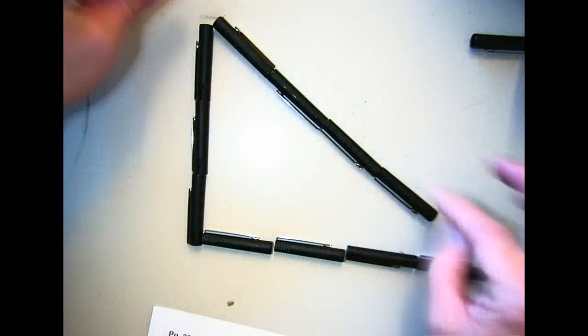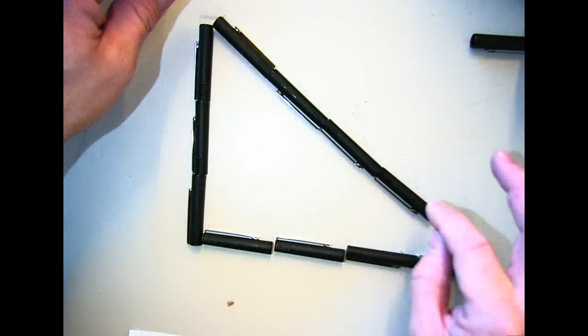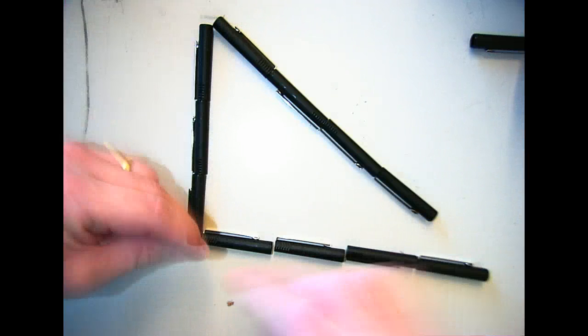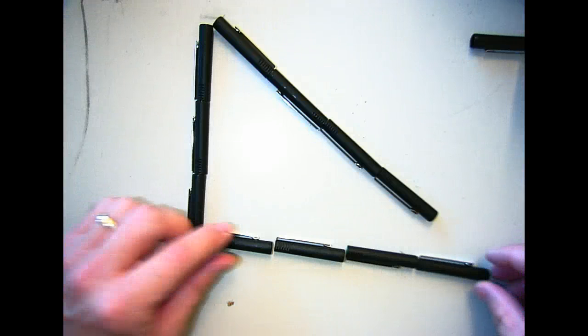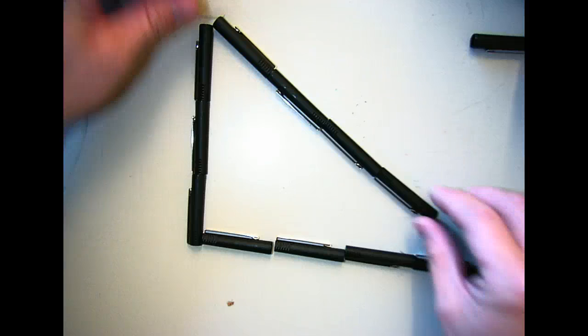What is this length now? This is now 4 squared, which is 16. Is this length now greater than or less than these two? Less than. What type of triangle will that form? It will form an acute triangle.